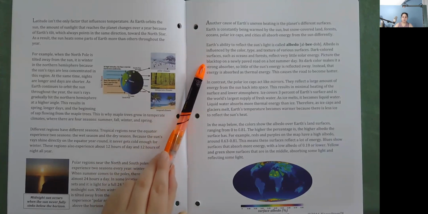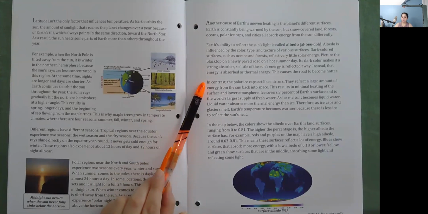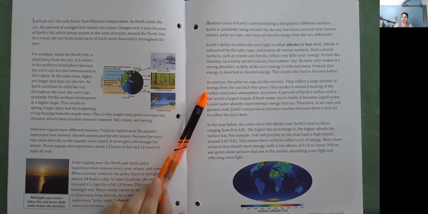Dark-colored surfaces, such as oceans and forests, reflect very little solar energy. Picture the blacktop on a newly paved road on a hot summer day. Its dark color makes it a strong absorber, so little of the sun's energy is reflected away. Instead, that energy is absorbed as thermal energy. This causes the road to become hotter. In contrast, the polar ice caps act like mirrors. They reflect a large amount of energy from the sun back into space. This results in minimal heating of the surface and lower atmosphere.